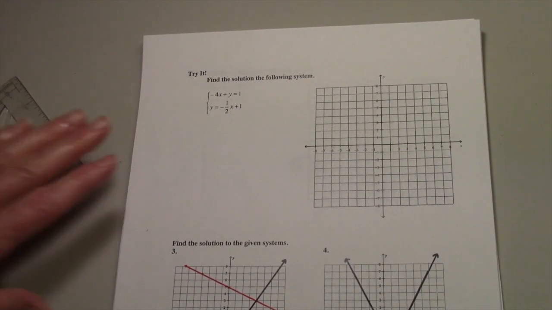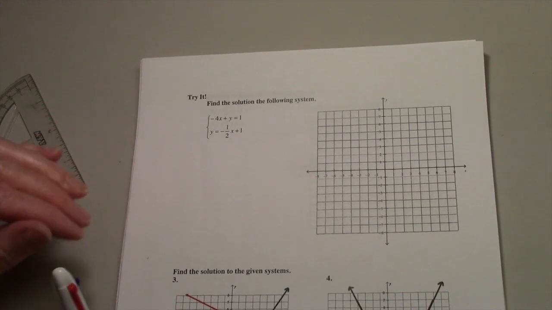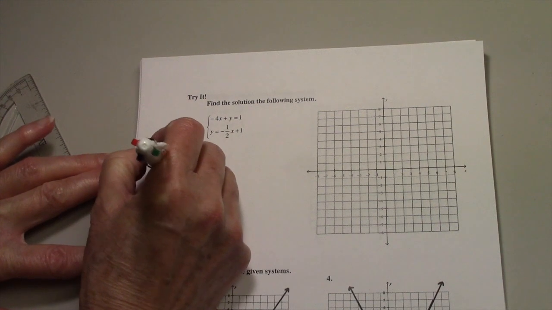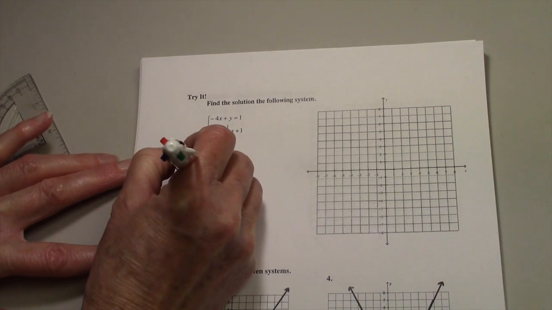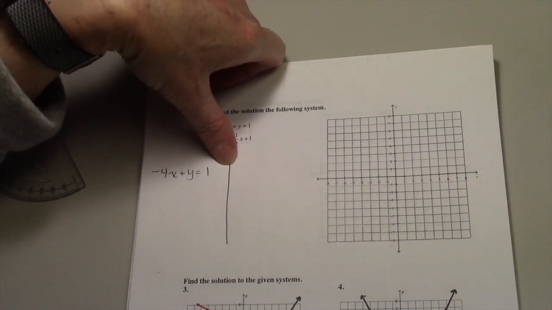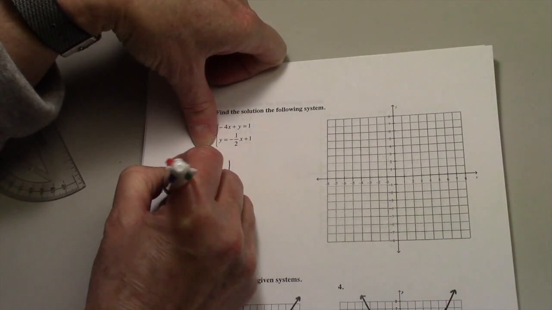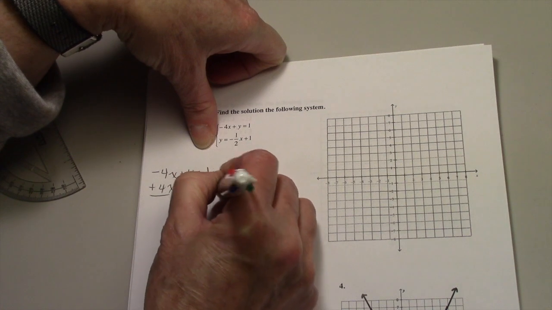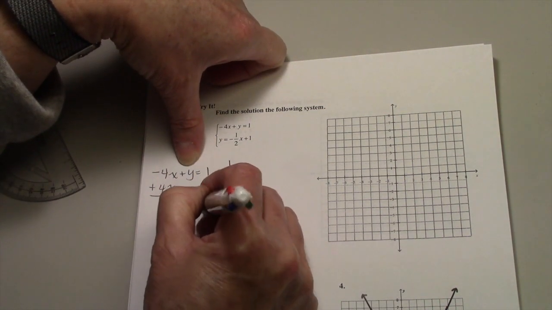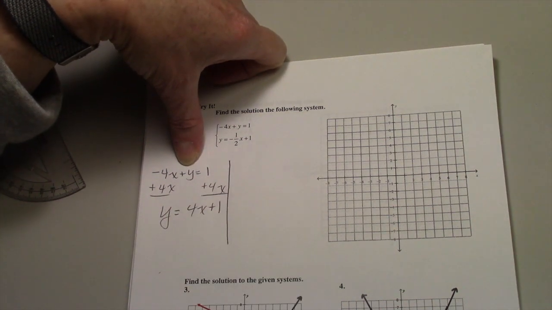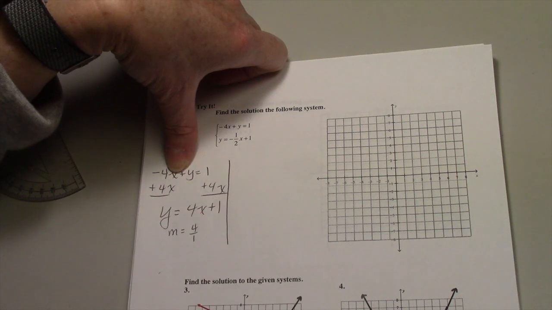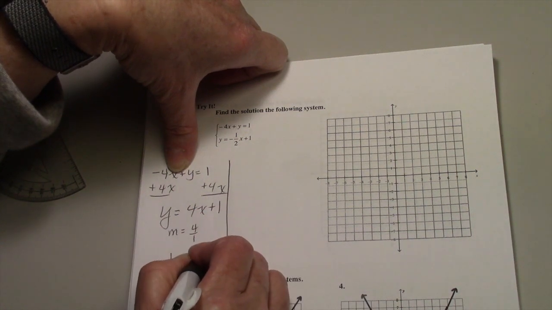Okay, so first one you've got to rearrange again. Negative 4x plus y equals 1. I just copied the first. I'm going to move the 4x over, so you have to go plus 4x. So I get y equals 4x plus 1, right? The m is 4 over 1, and the b is positive 1.